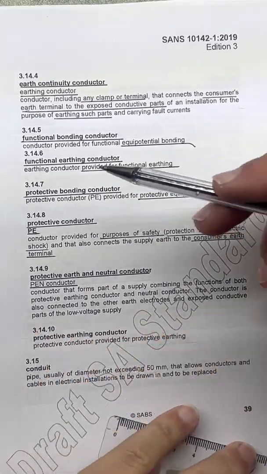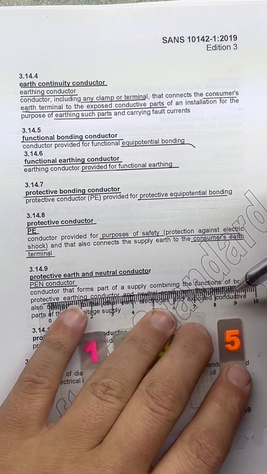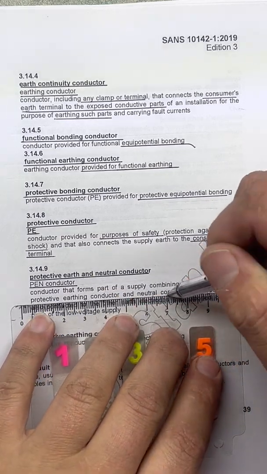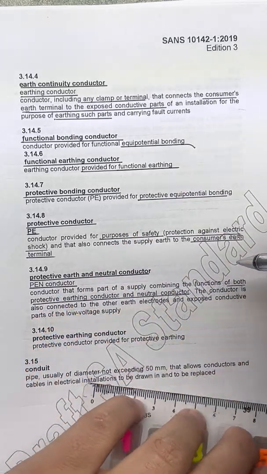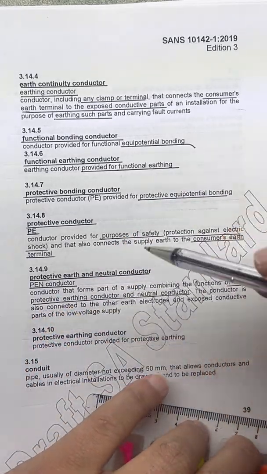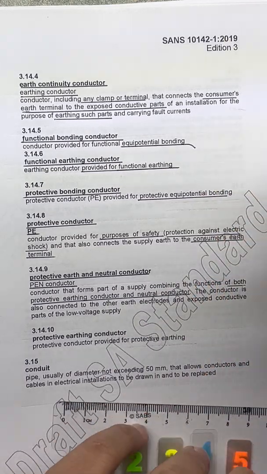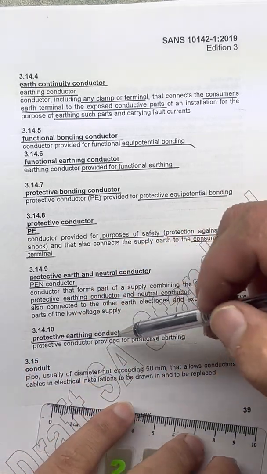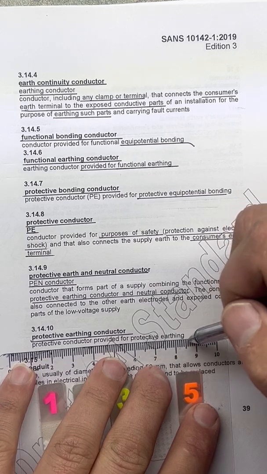Conductor that forms part of a supply, combination or function of both protective earthing conductor and neutral conductor. So I've seen this one in the questionnaires as well. Protective earthing conductor, for protective earthing.